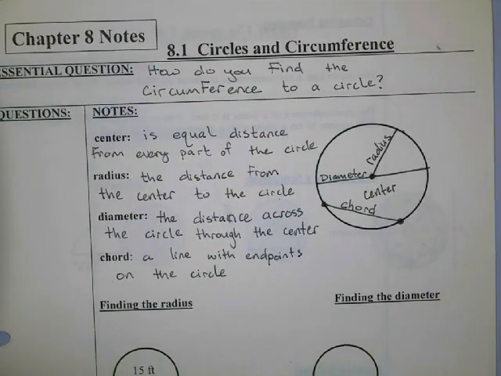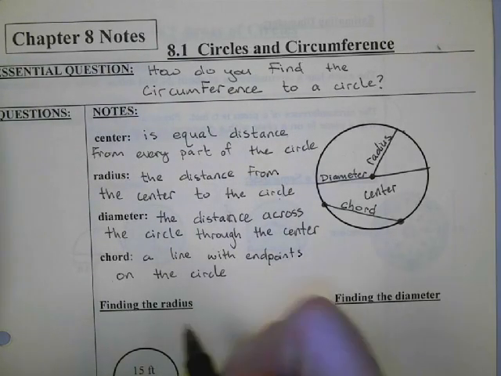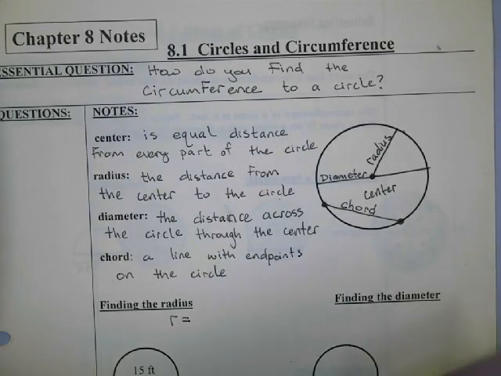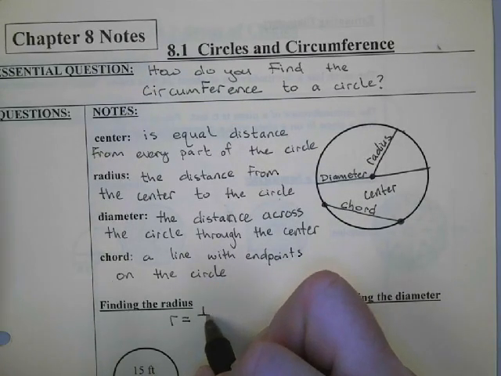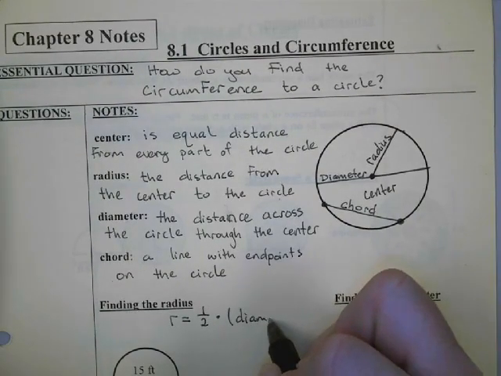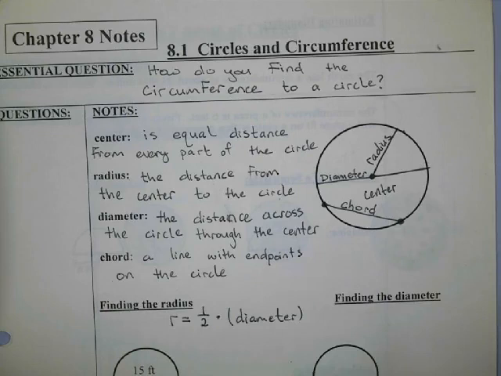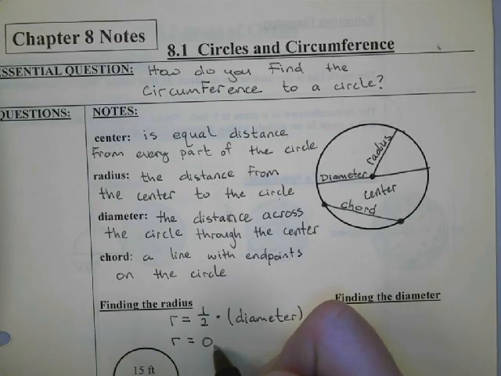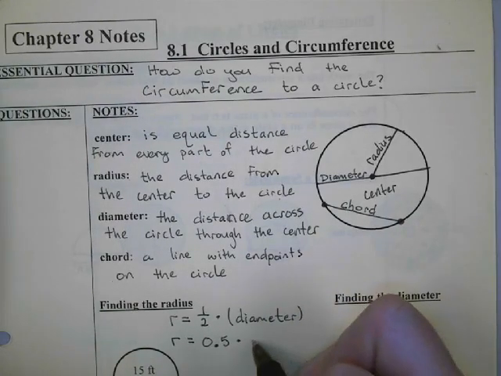So what we're going to start with is, how do we find the radius? And to find the radius, we will use this equation. Radius is equal to 1/2 times the diameter. And if you want, since we might be using a calculator, we can say radius is equal to 0.5 times the diameter.